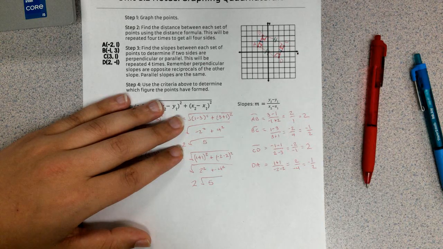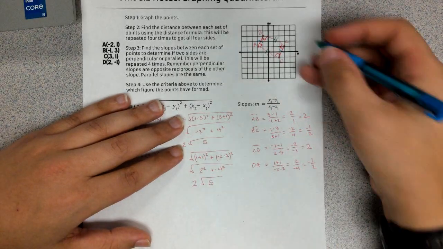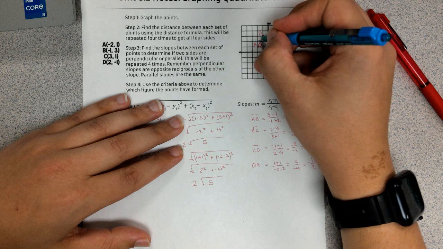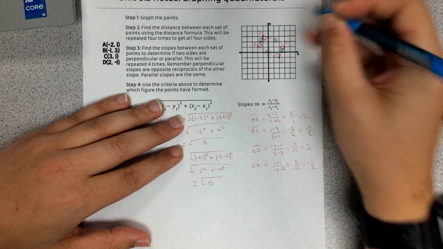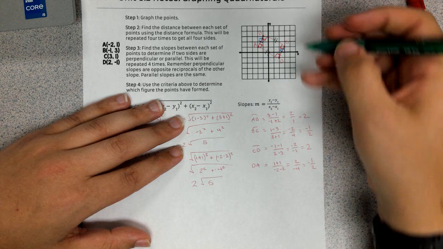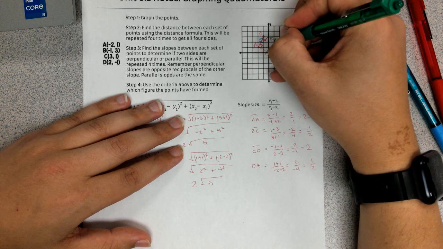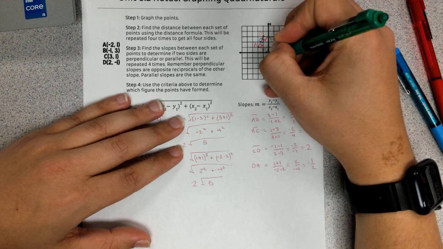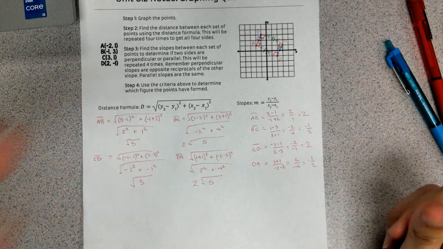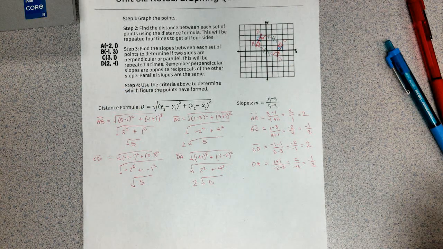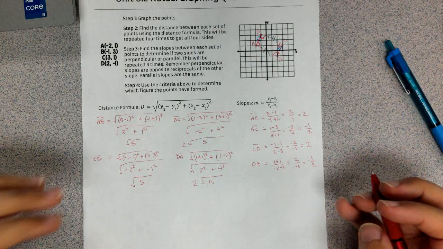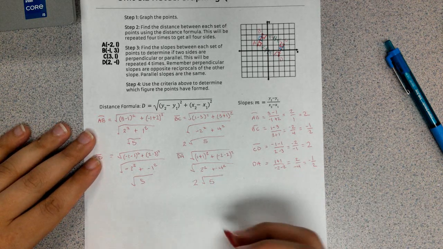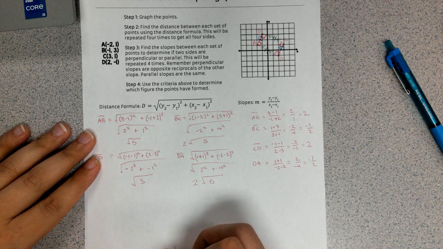Okay? I then notice that AB and CD, which were the congruent sides, are also parallel because they have the same slope. I see the same is true for BC and AD. So I have opposite sides congruent, I have opposite sides parallel, and I have 4 90-degree angles, which means that this shape is a rectangle.